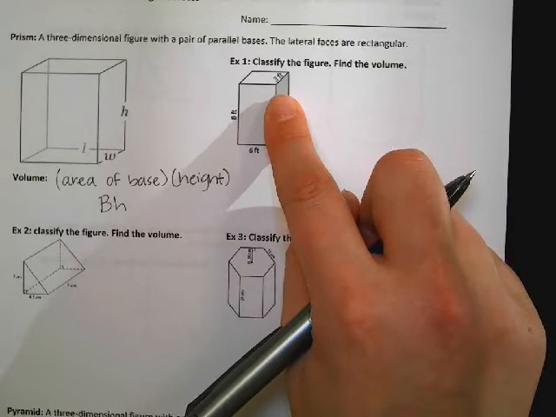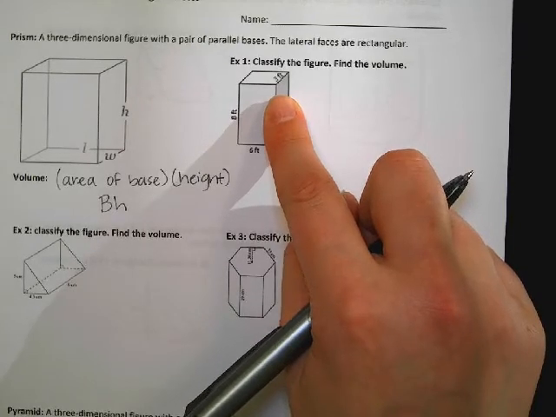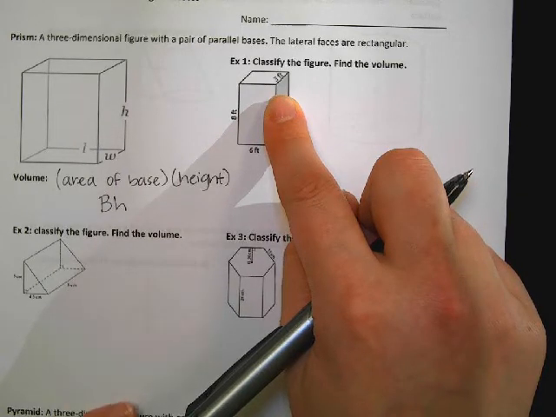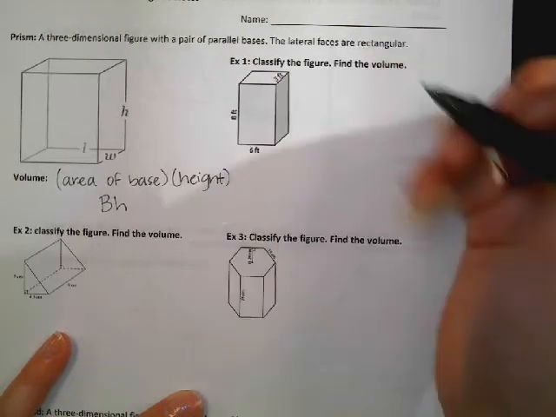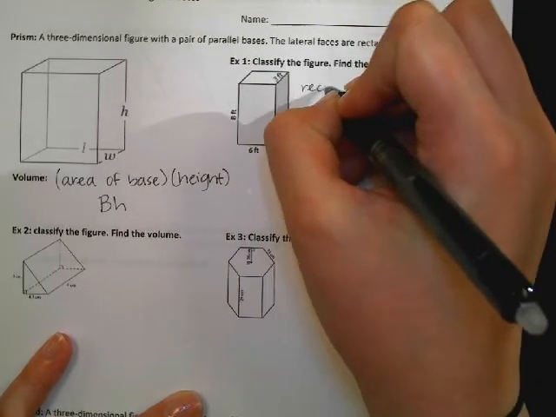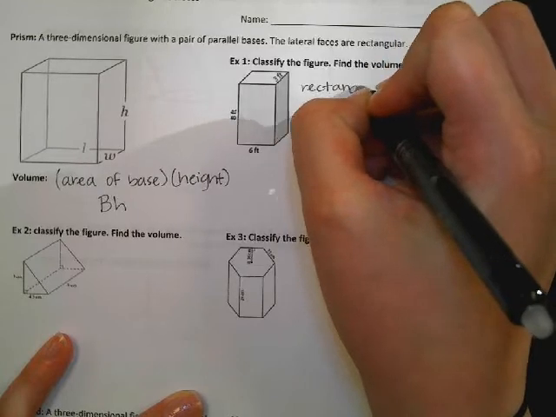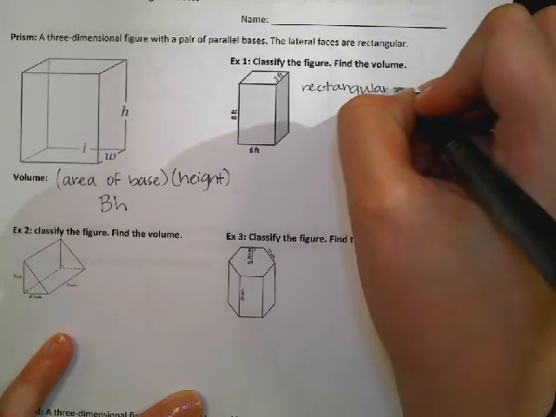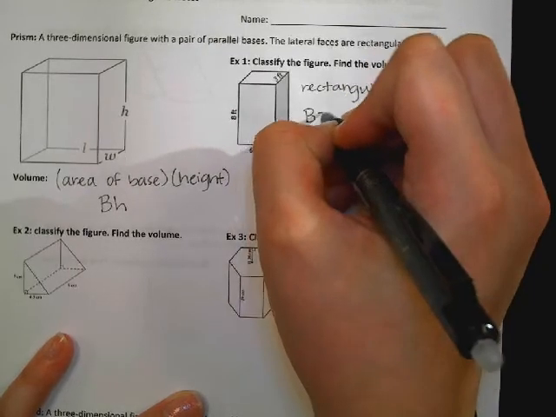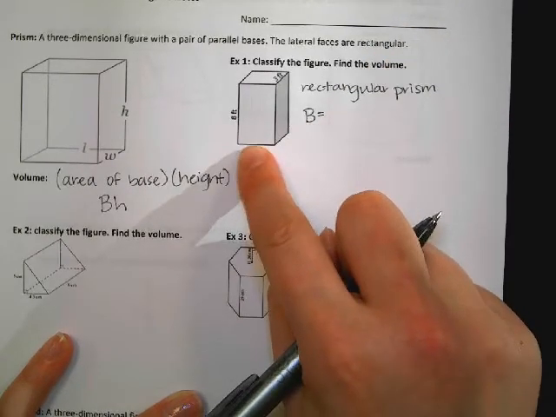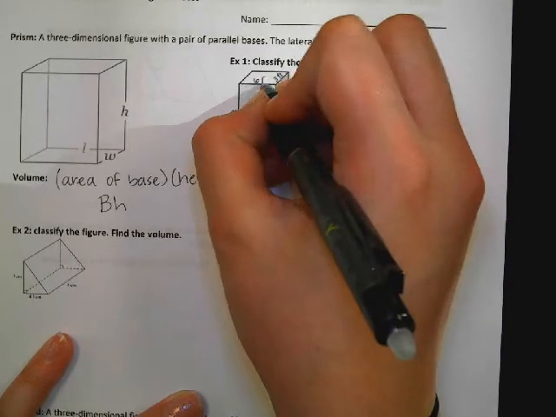So the first example wants us to classify the figure, and when I say classify the figure, I want you to write the name to describe what type of prism it is. So this one has bases that are rectangles, so I'm going to say this is a rectangular prism. And so the area of the base, I can see that 6 has been labeled down there, so that would be 6 feet.